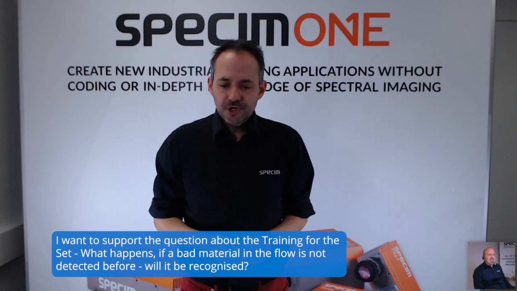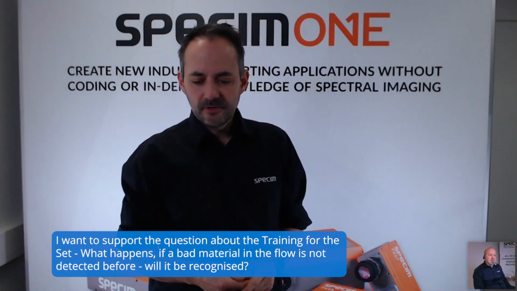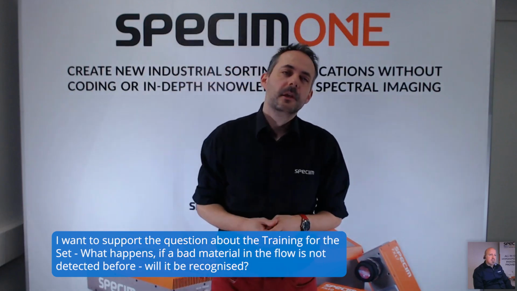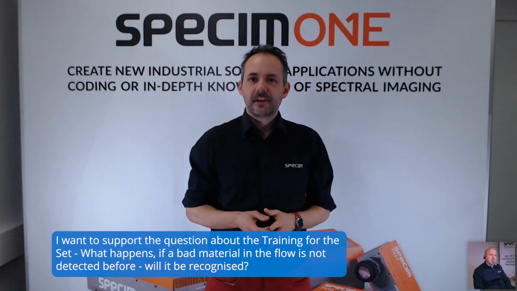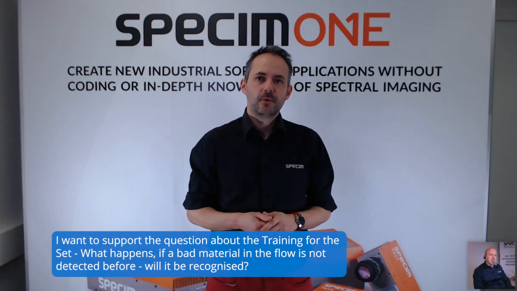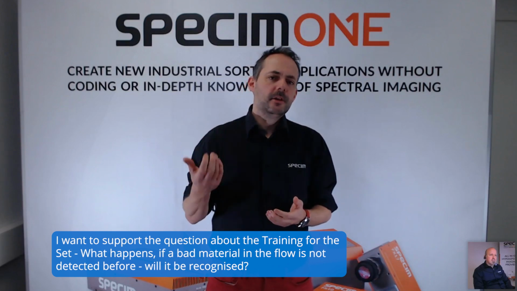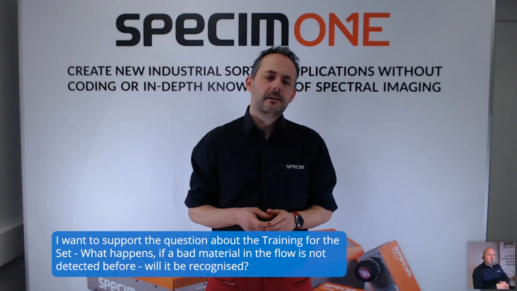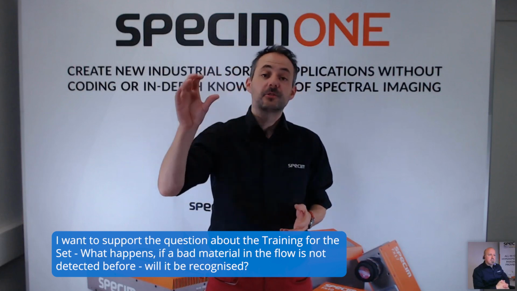I want to pose a question about the training of the set. What happens if a bad material in the flow is not detected before? Will it be recognized? There are actually two ways of detecting contaminants. Either you know, when building your model, every type of contaminant you can get, so you can teach your model everything which is a contaminant.